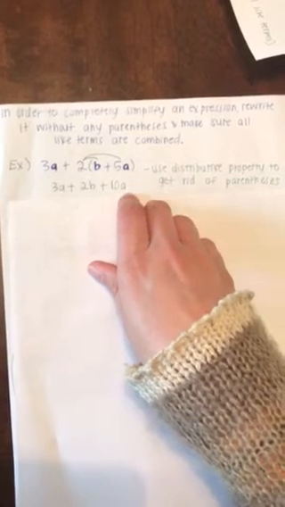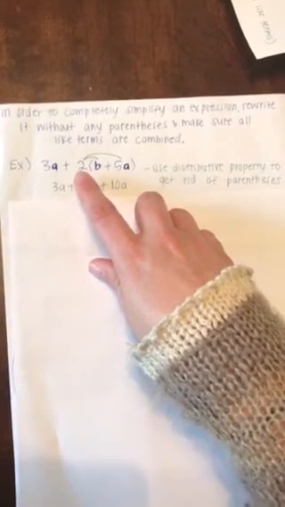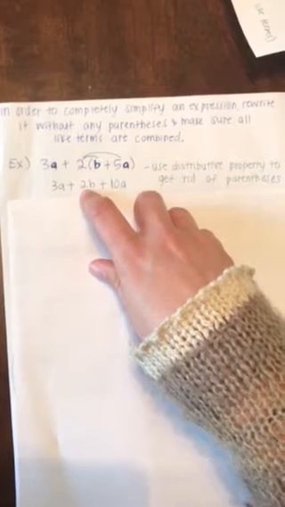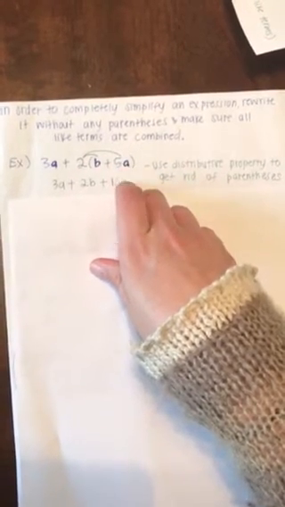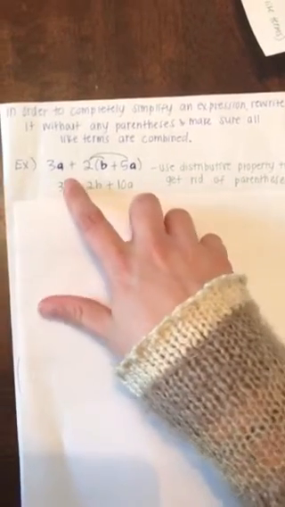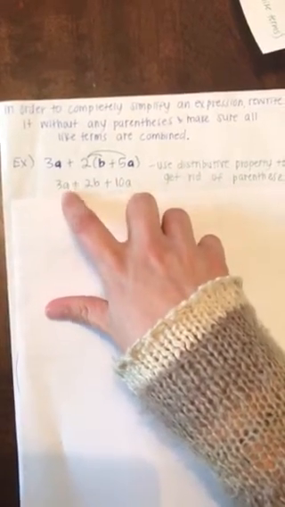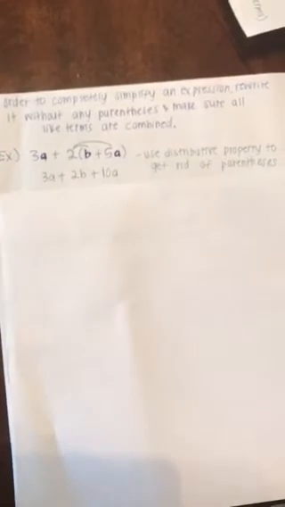And then you're going to keep the variable. So again, 2 times b is 2b. 2 times 5a is 10a. And then I'm going to still add in the 3a to all of that. So now I got rid of the parentheses by using the distributive property.